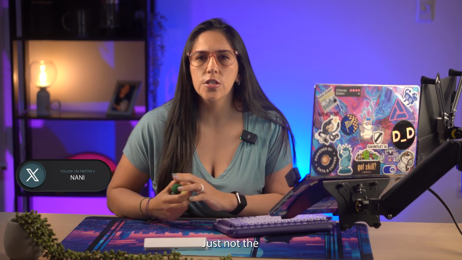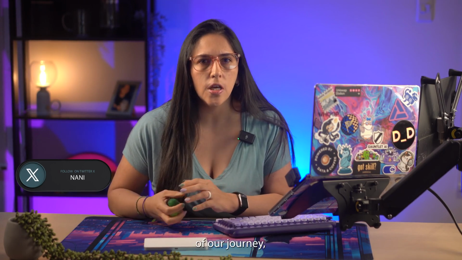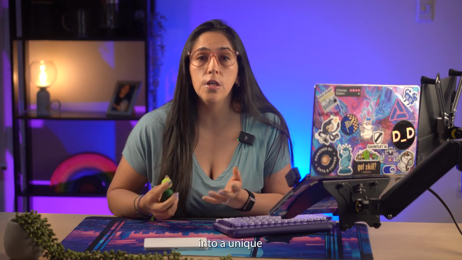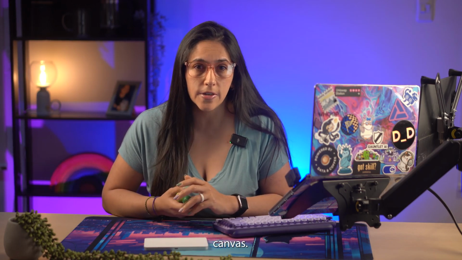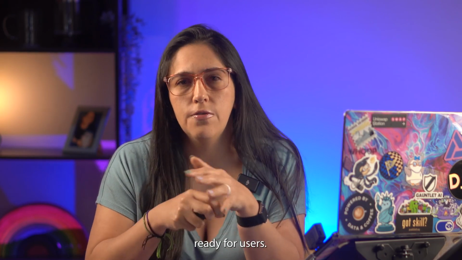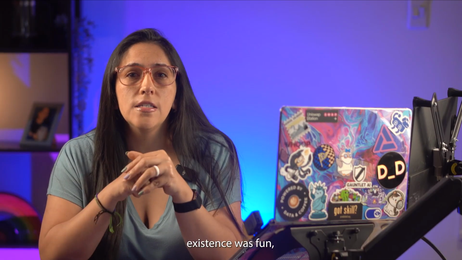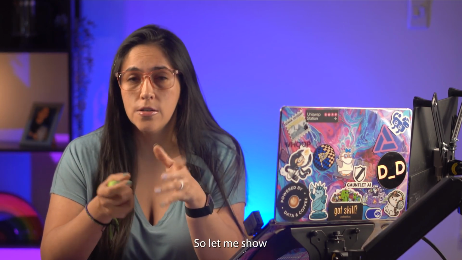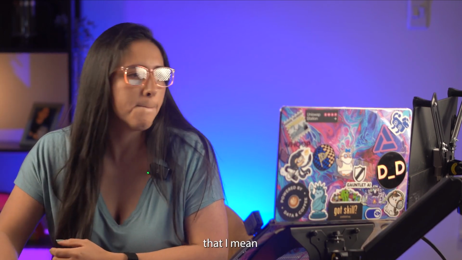I'm here to share not just the shiny parts about our journey, but also the real ups and downs of turning simple Figma clones into a unique AI-powered collaboration canvas. This started off as a basic collaboration canvas, and honestly, I wish I had more time to get all the features ready for users. Adding AI assistance was fun, but let's be honest, I got a little carried away. So let me show you on the screen what I mean.